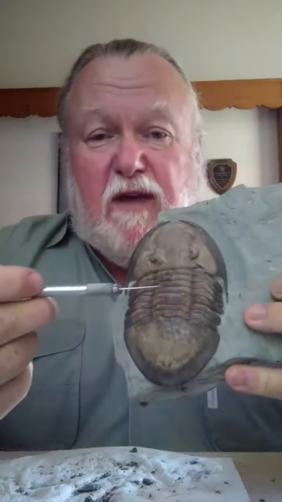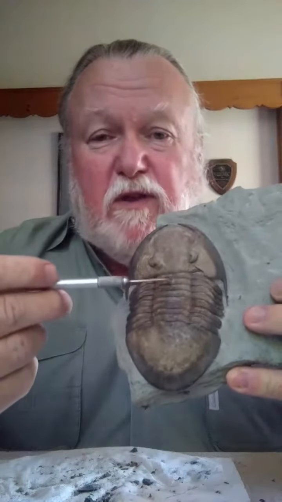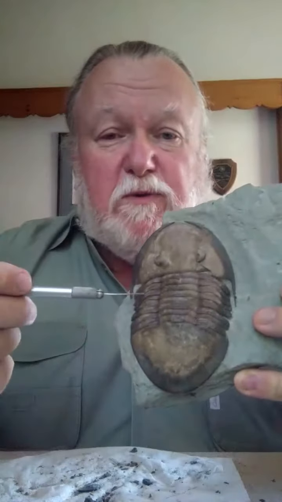We call them trilobites because they have three distinct lobes. They've got a central or axial lobe that runs right through here. Then they've got two pleural lobes, one on either side, hence the name trilobite.